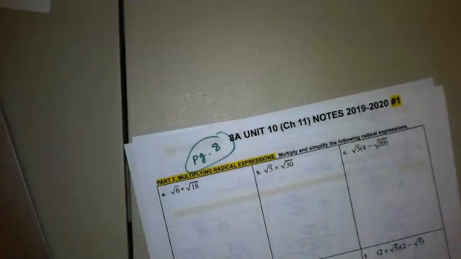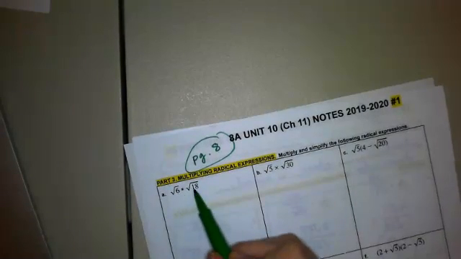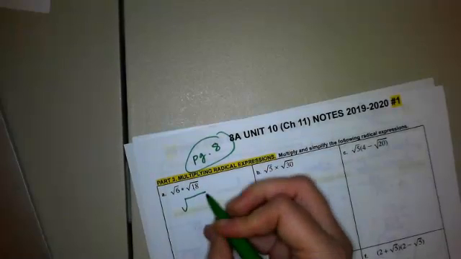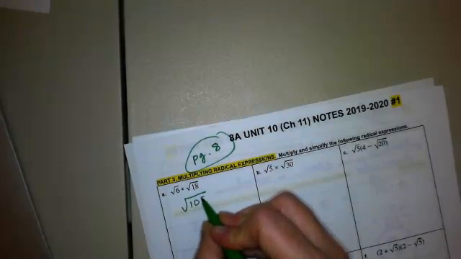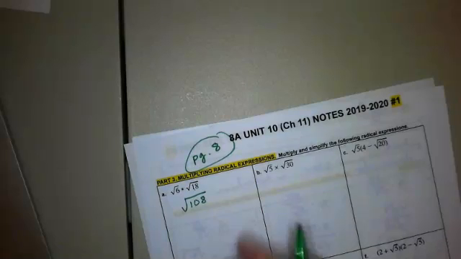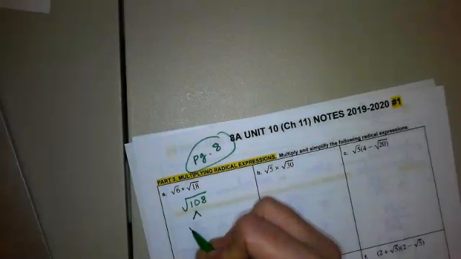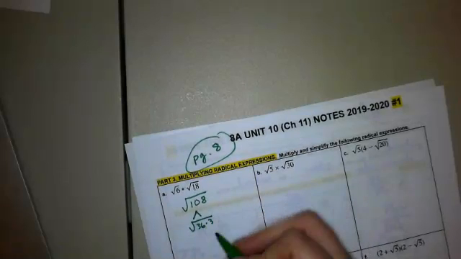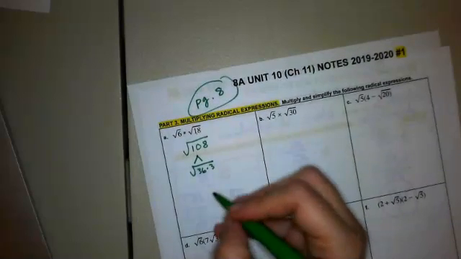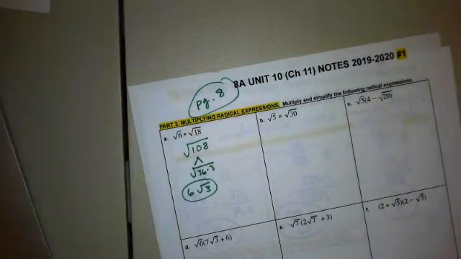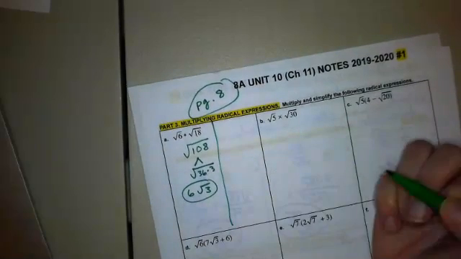Okay, you are going to multiply what's under the radical symbol. So 6 times 18 is going to give you the square root of 108. Okay, and if you can use your calculator, or if you just know, that breaks down to the square root of 36 times 3. We know the square root of 36, that's a perfect square, so it's 6 root 3.